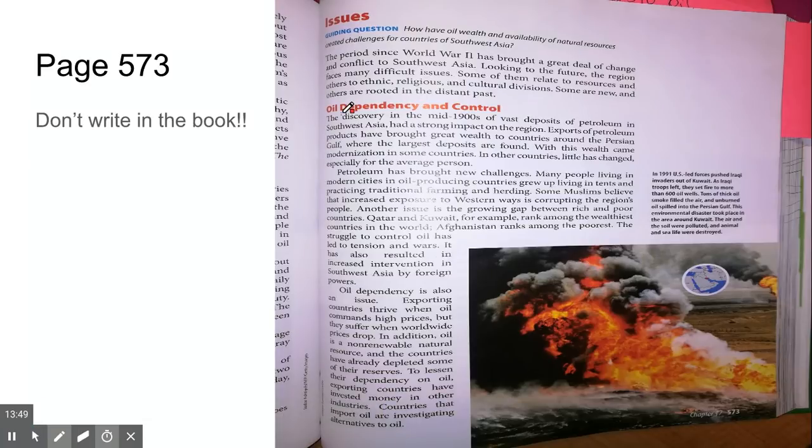So the discovery in the mid-1900s of vast deposits. Vast means a lot, huge, big, gigantic deposits of petroleum. Petroleum, that's just the fancy science word for oil and natural gas. Sorry, I'm having to do this with a mouse.